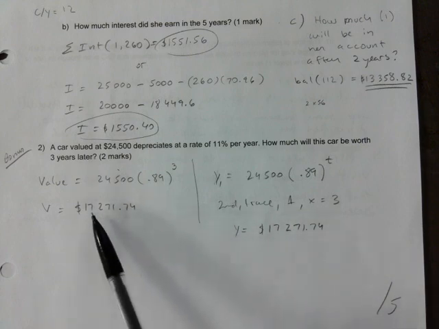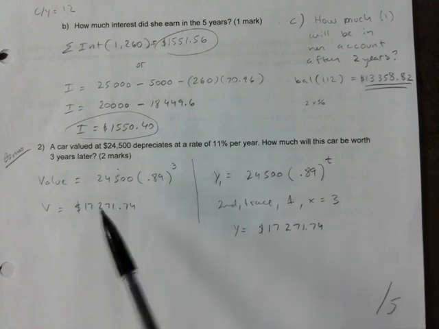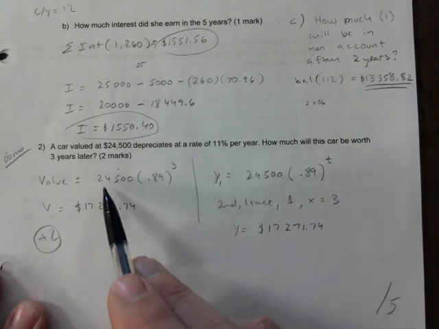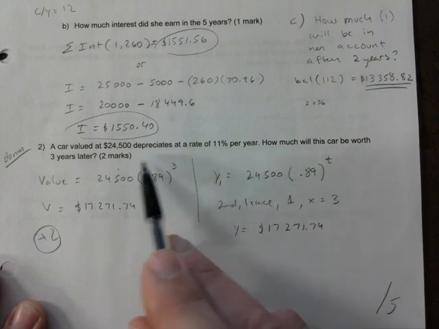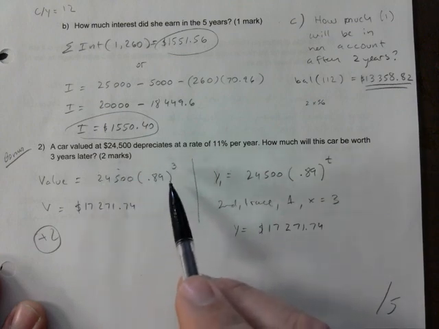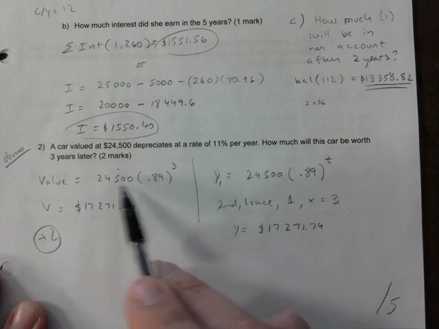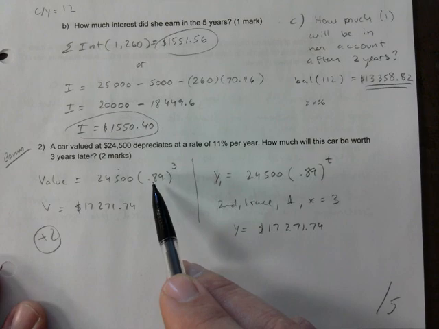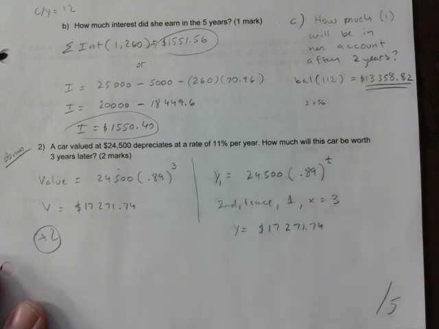So I'd say if you got this number here, we'll give you +2. If you came up with the right formula, but you just didn't get to the final, I'll give you +1. Okay, but it has to be exactly like this. If you put 11 in here, no dice, okay?